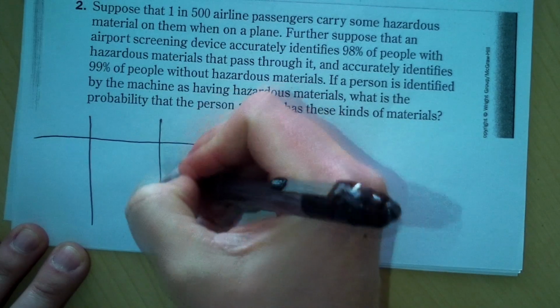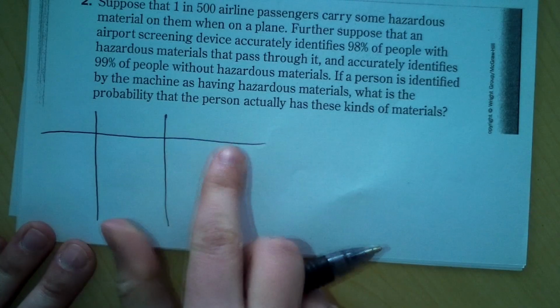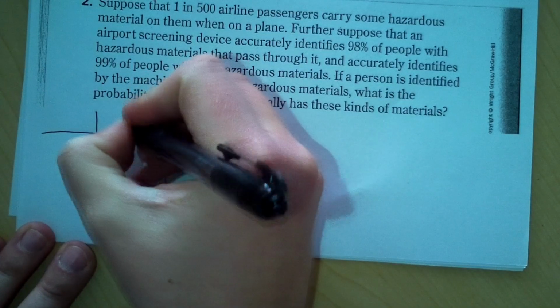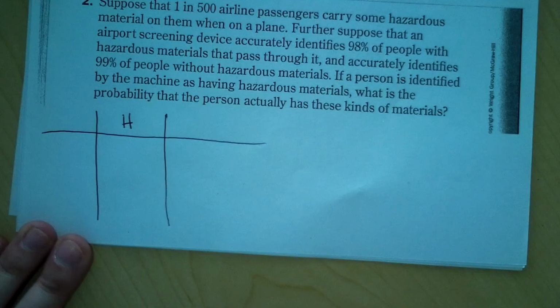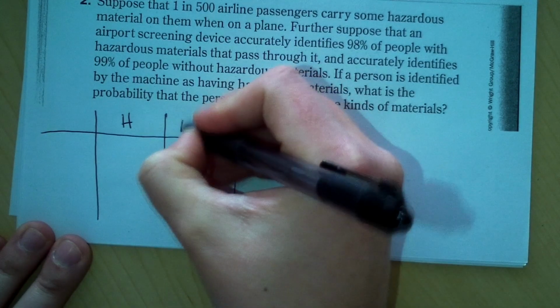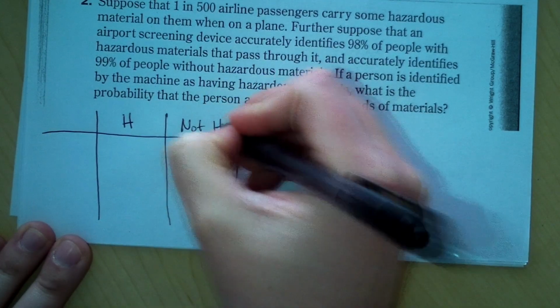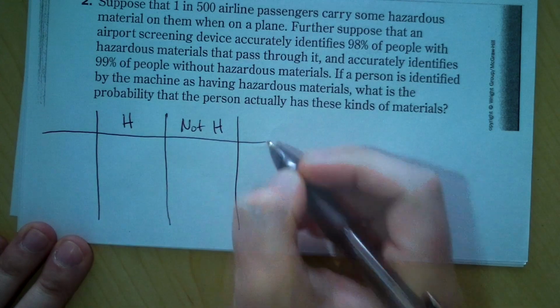So what that would mean for the people that don't have it on them, out of the 500, there would be 499 that don't have any of that material on them. So on that group, I'm going to put 499 in both of those spots, because those people didn't have that actual bad stuff on them.